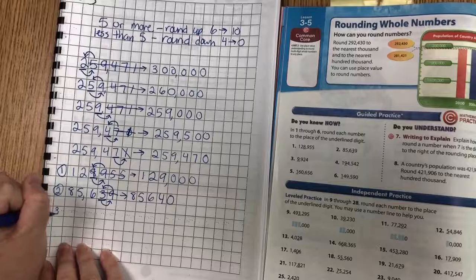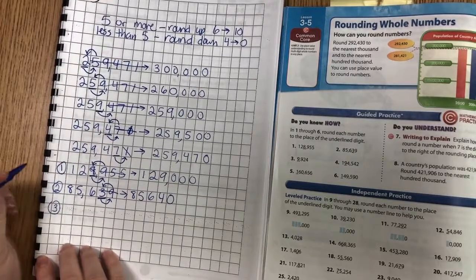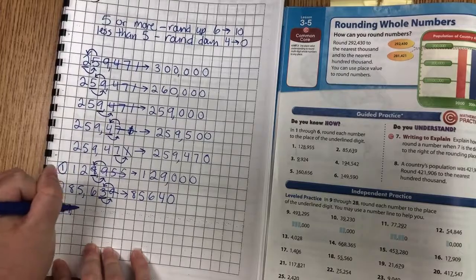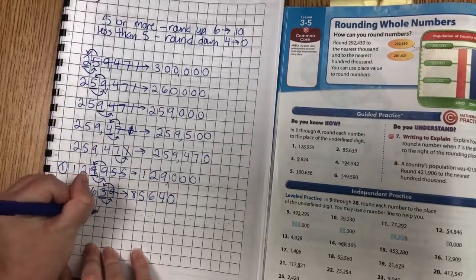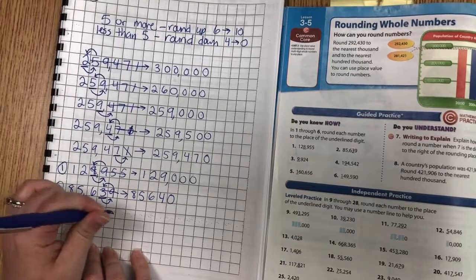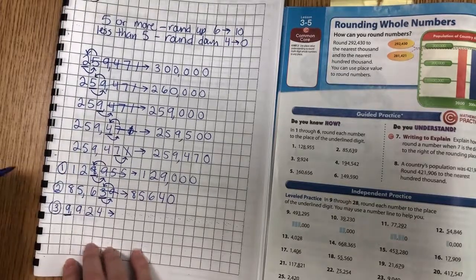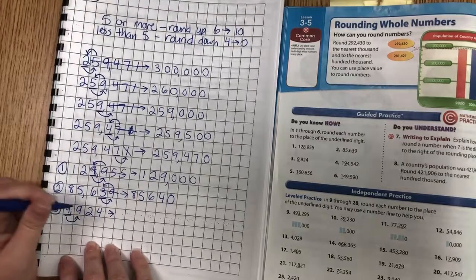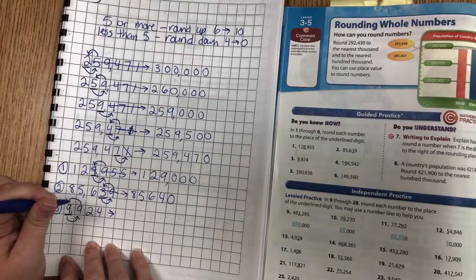Let's try number 3. I need to see everybody writing this down, everybody doing these arrows. 9,924, and the 9 in the thousands place has been underlined. Draw an arrow to my 9. 9 is greater than 5, so I draw an arrow back to the other 9.